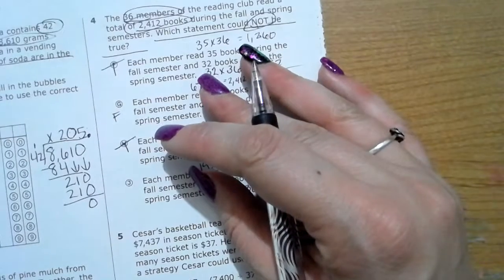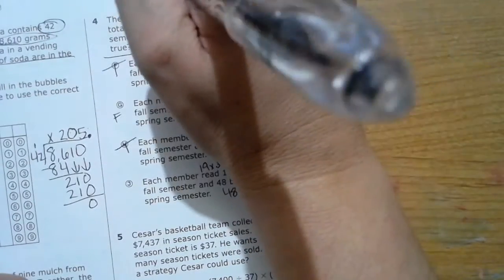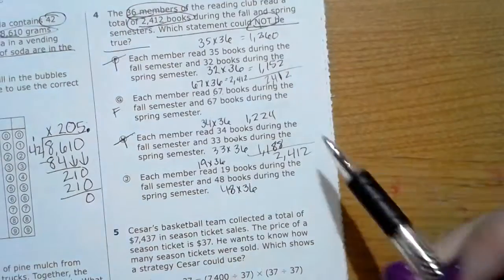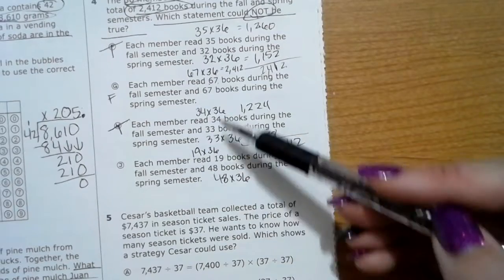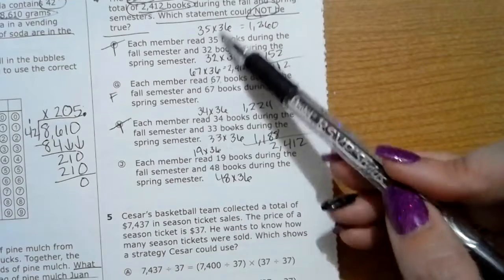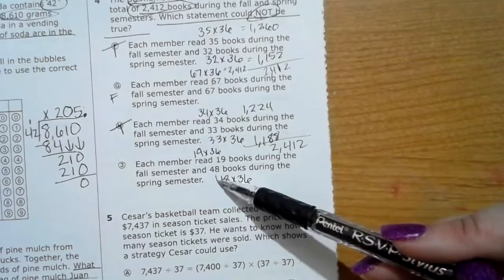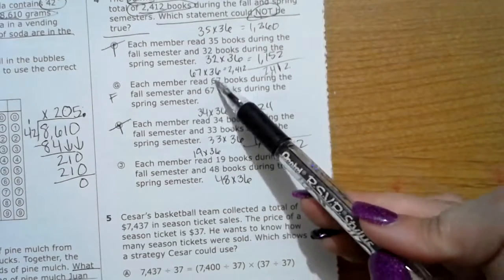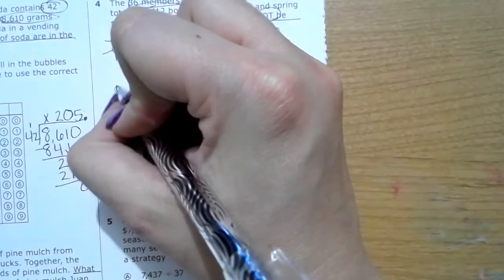And when I do that, I would have known that they had to have read 67 books each. So I could have added these up and they better come up with 67. This is 67, this is 67, this is 67. This is not 67 because there's two of them. So this one is false.